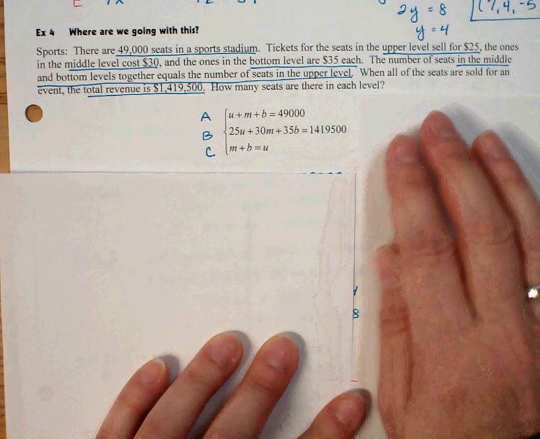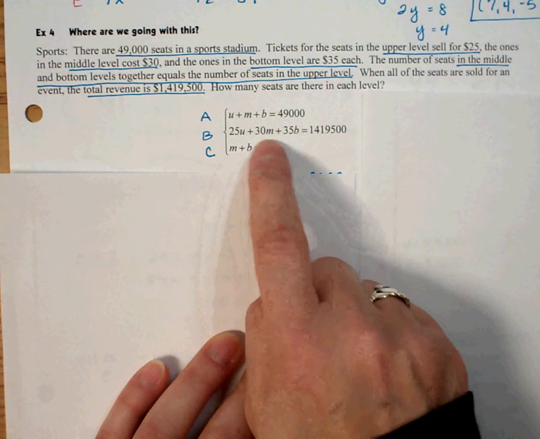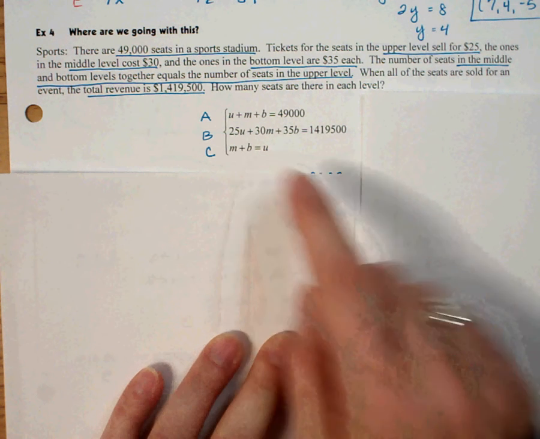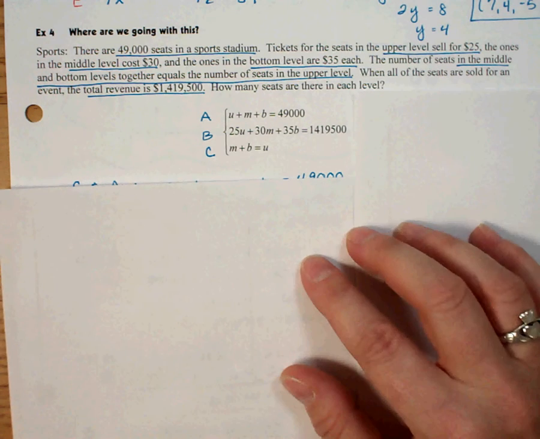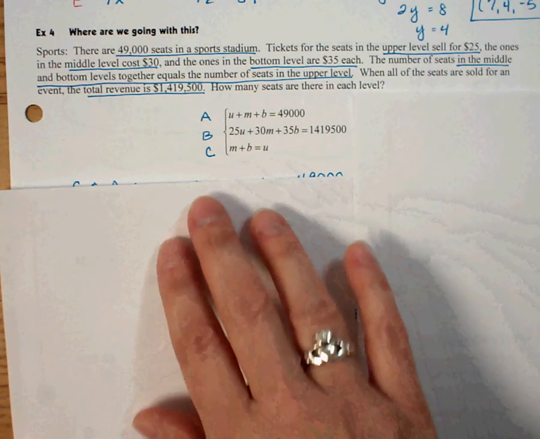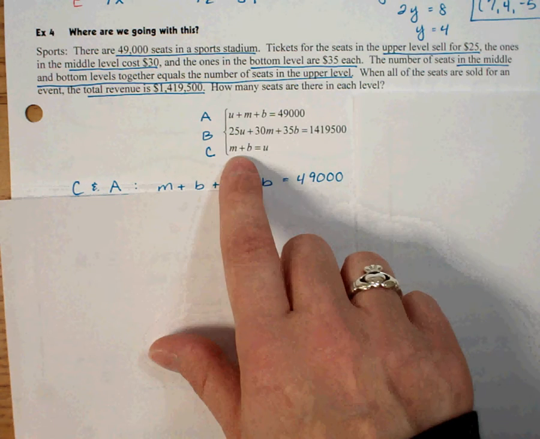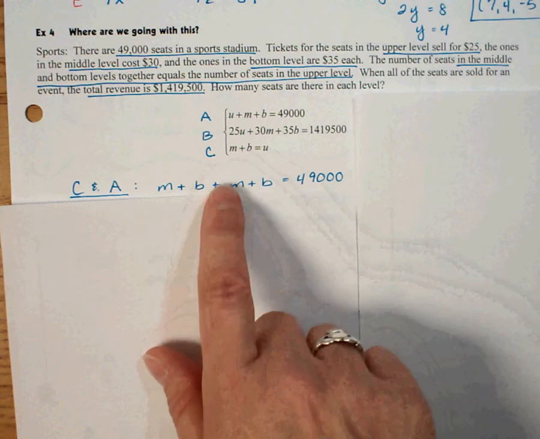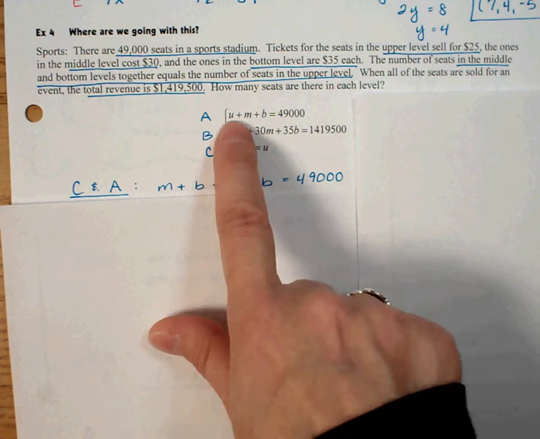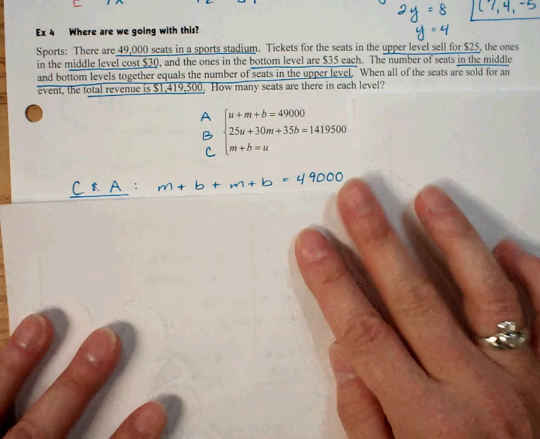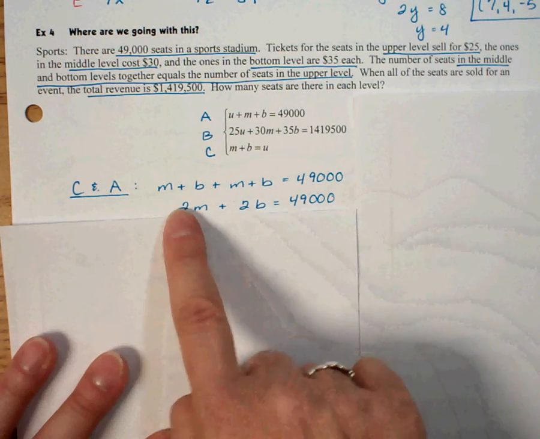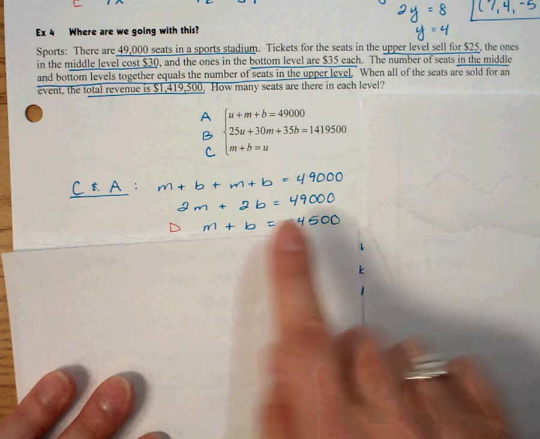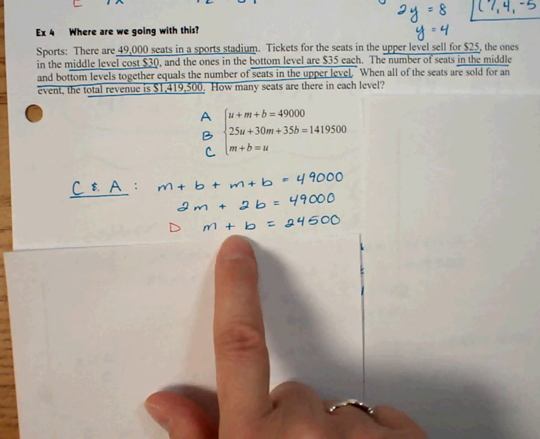Now, this problem is a little bit different because what I can see is this last equation has actually already been solved for the variable u for me. So this problem is actually more easily going to be done initially with substitution. So the first substitution that I'm going to do is going to be combining equation C with equation A. So I can take u that I know is m plus b and simply substitute it. Now, I'm going to combine my like terms and see now that everything here is divisible by 2. So I get my new equation D after dividing through by 2.